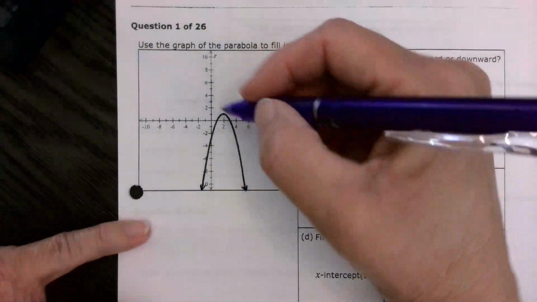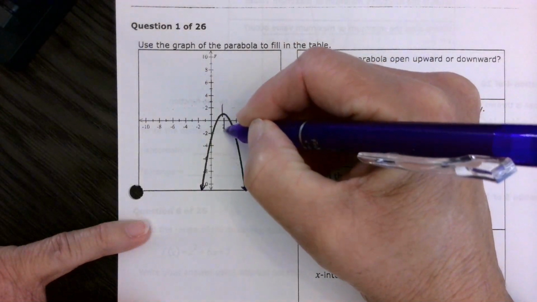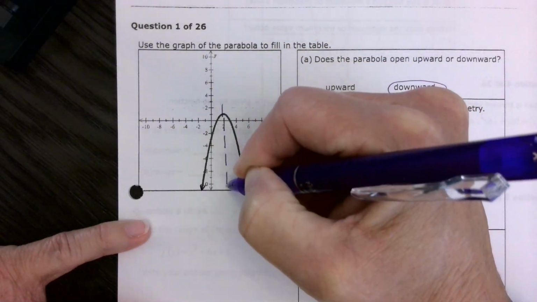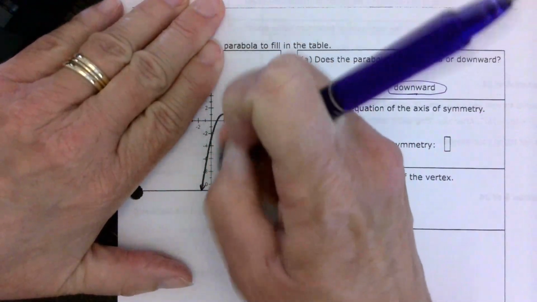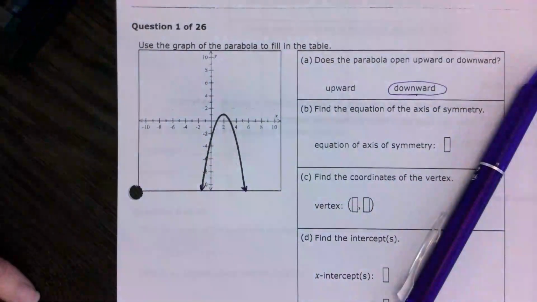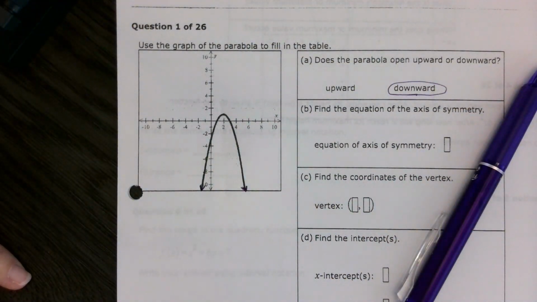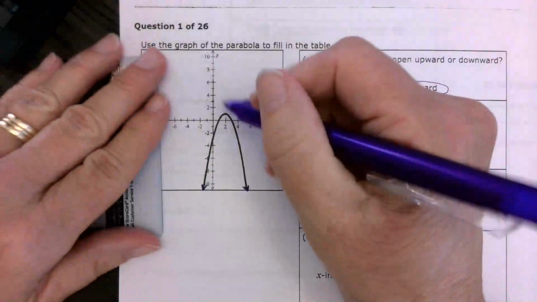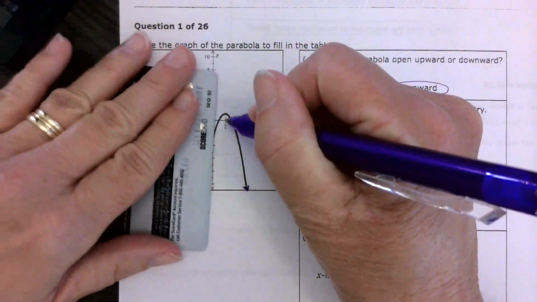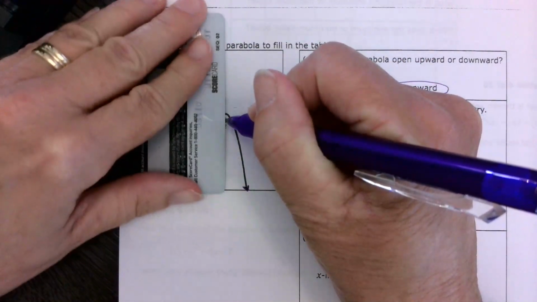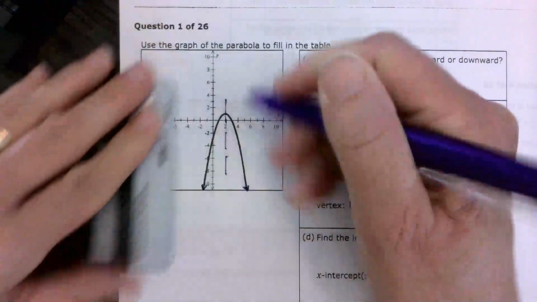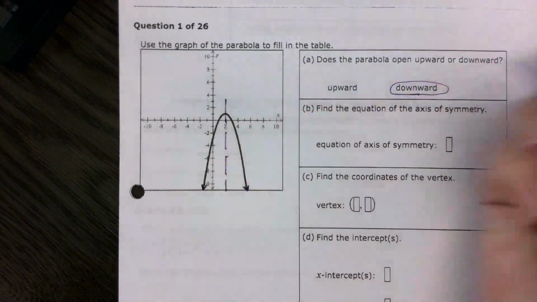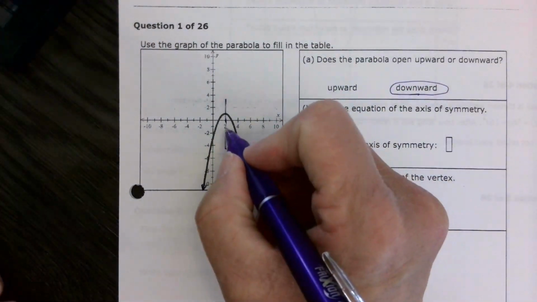Remember, the axis of symmetry is this invisible line that goes down the middle of this. It's not a very good line, but pretend like it is. And it is at 2. I'm going to fix that because that bothers me. Okay, so I'm going to get out my credit card. I know you guys probably don't care, but it's this imaginary line that goes down like that. Okay, so that happens at 2.